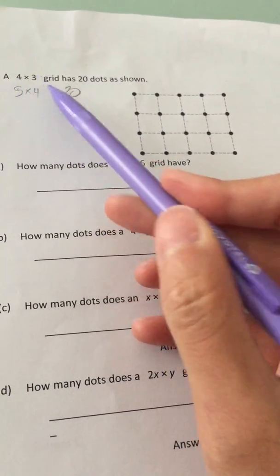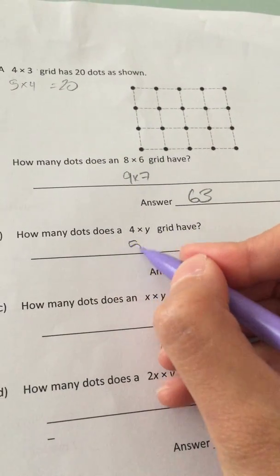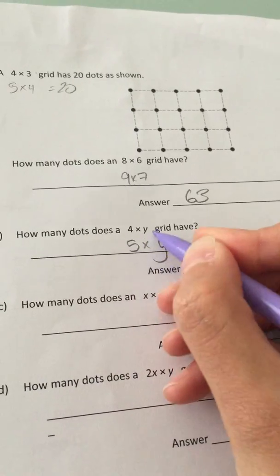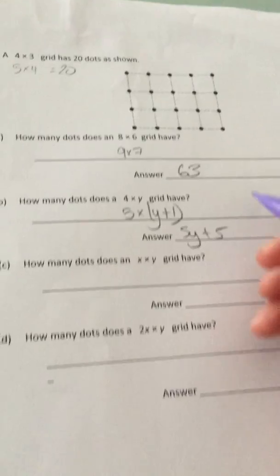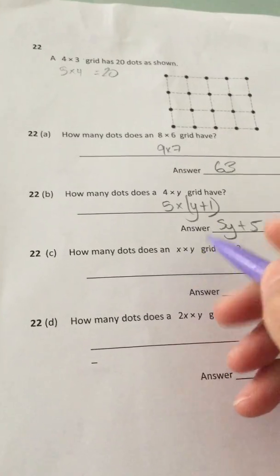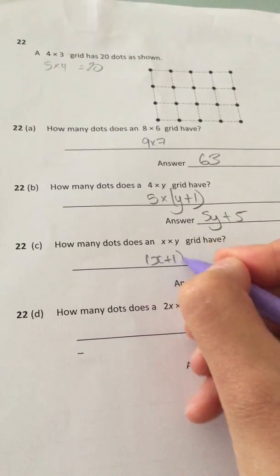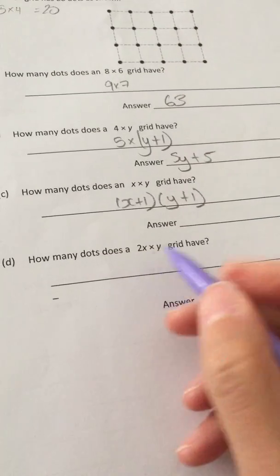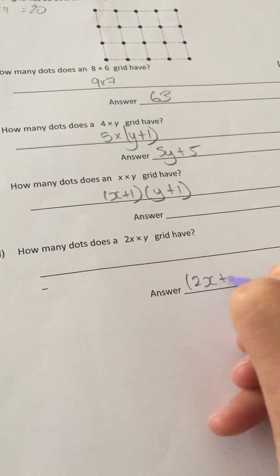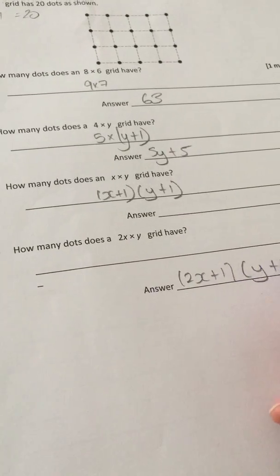Similarly, we added 1 here and 1 here, so I need to add 1, so that's 5 times y plus 1, so we get 5y plus 5. And again, the same pattern holds, so I've got x plus 1 times y plus 1. We can leave it like that. And again here, we've got 2x plus 1 times y plus 1.